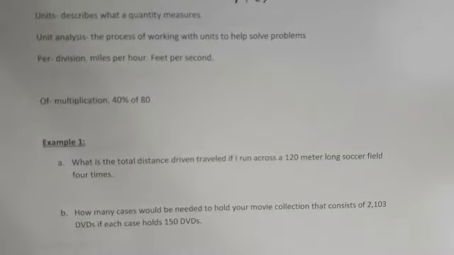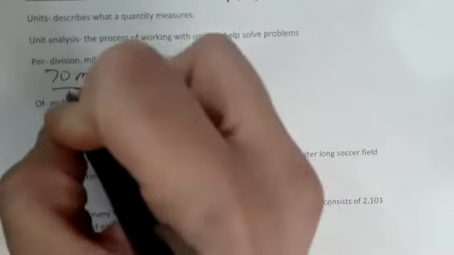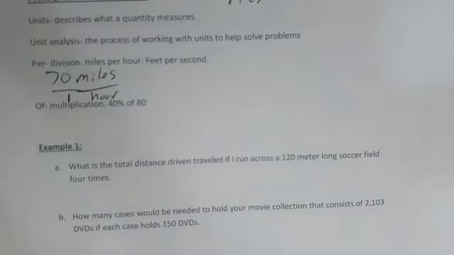So I went through unit analysis. Per is division, so like miles per hour. If I talk about miles per hour, that's literally miles divided by hours. So if I'm going like 70 miles per hour, I'm going 70 miles for every 1 hour. Or feet per second. That's literally feet divided by seconds.